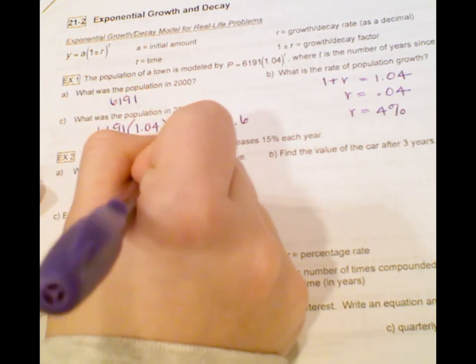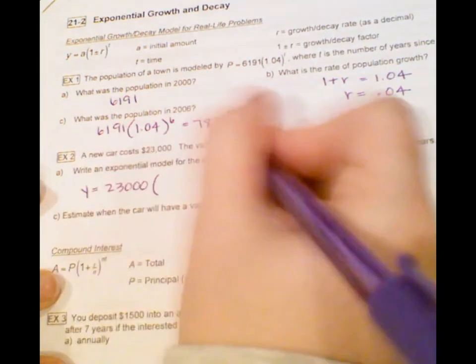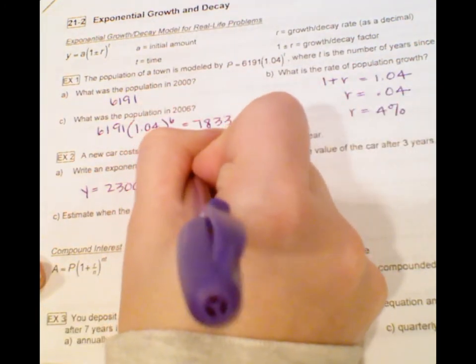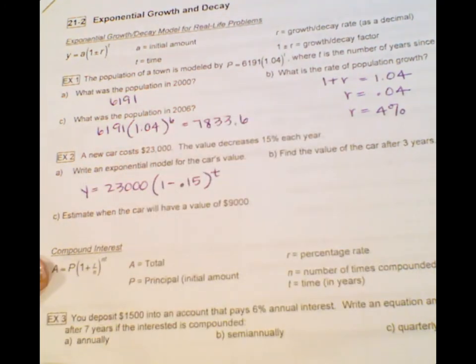So just like up here, I'm going to have y equals, A is our initial amount. It says your initial amount is 23,000. Parentheses. We know it is a decay because it says decreases, so I'm having 1 minus, and it decreases 15%. When you put the rate inside the parentheses, it has to be a decimal, not a percentage. So 15% is equal to 0.15 as a decimal. Raised to the T. Okay, so there's your exponential model. And again, the reason why it's an exponential model is because it's got that exponent of T.